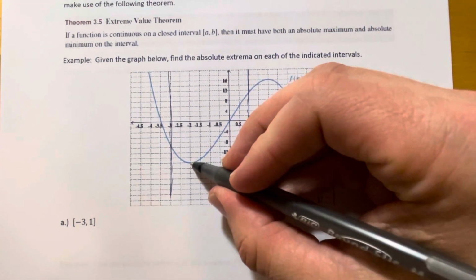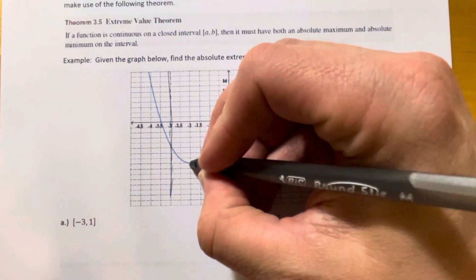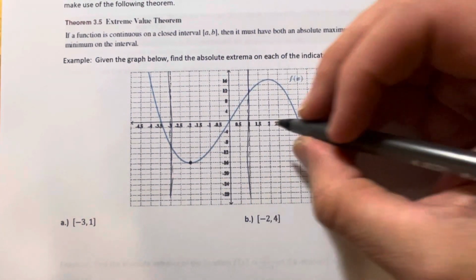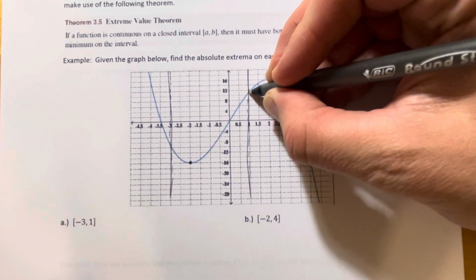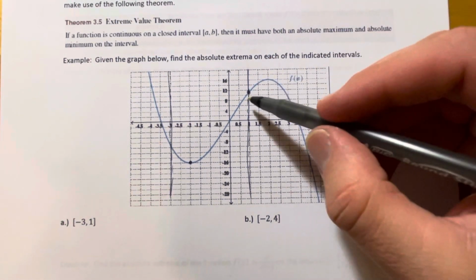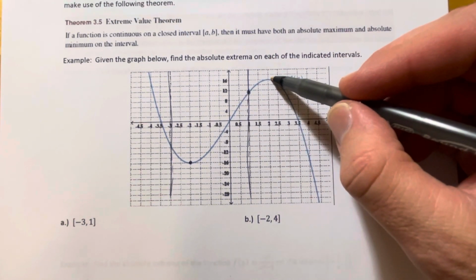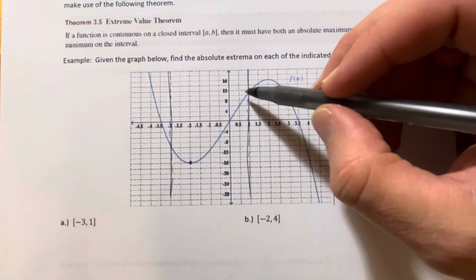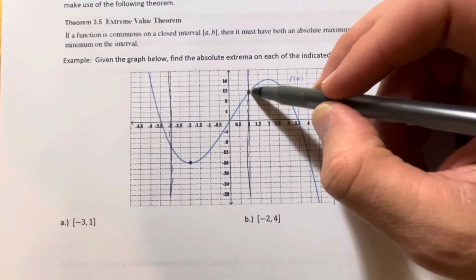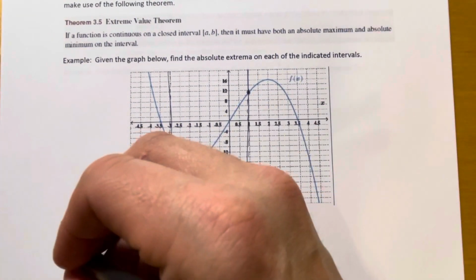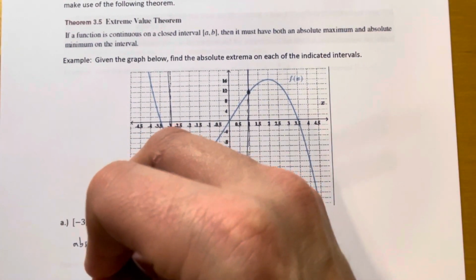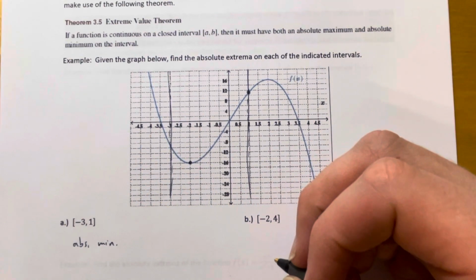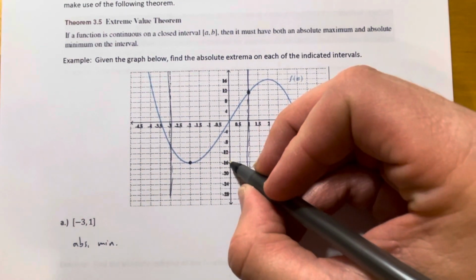Well, I can see a lowest point right here. So there is a lowest point, and then I also see a highest point, which in this interval appears to occur right here. Again, remember, the function does have larger values than this one, but not within the interval that I'm talking about. Within this interval from -3 to 1, that is the highest point. So I have an absolute minimum of -16.